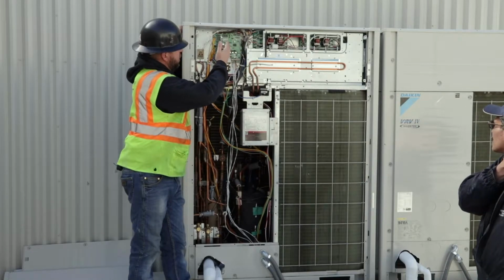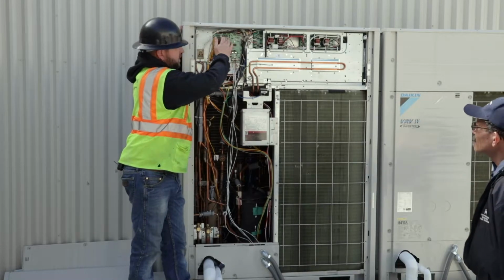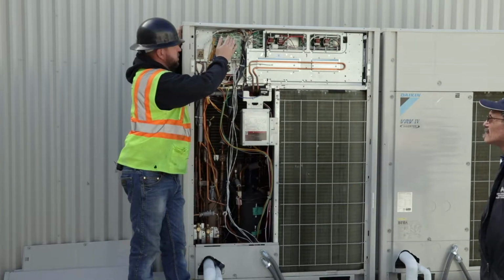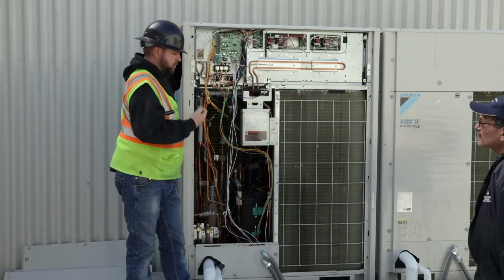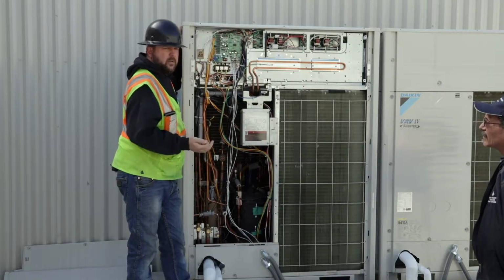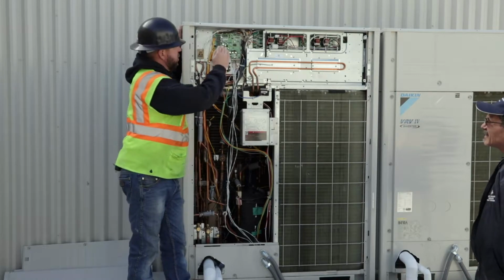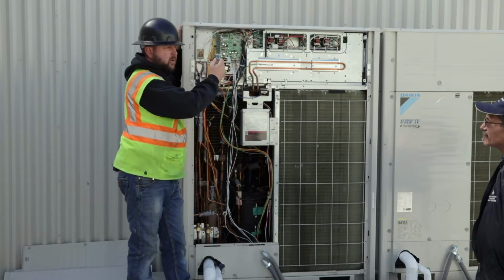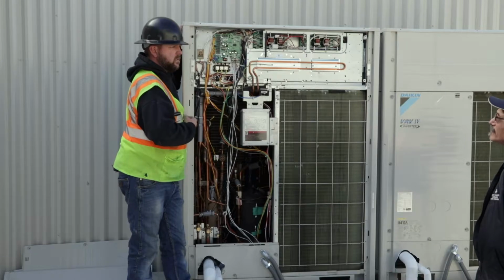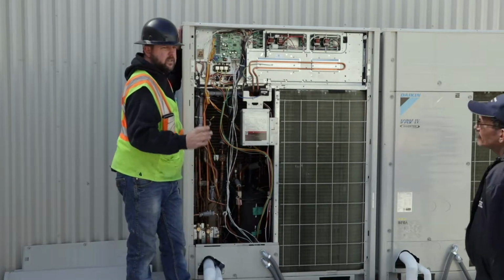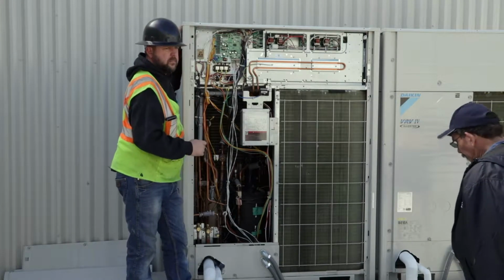Main PC board. Right here is where you can do all your mode functions. Say you had a leak and you had to recover the rest of the refrigerant, you can come up here and put it in recovery mode. It'll open up all your EVs, all of your solenoids, everything, so you're wide open to the system.